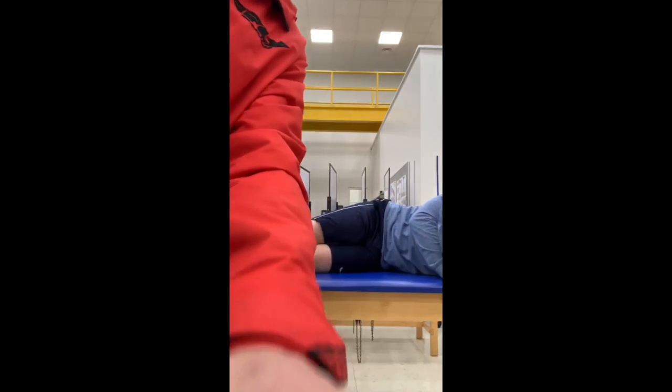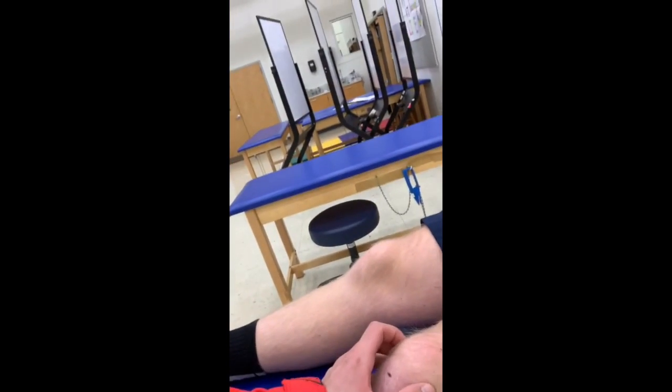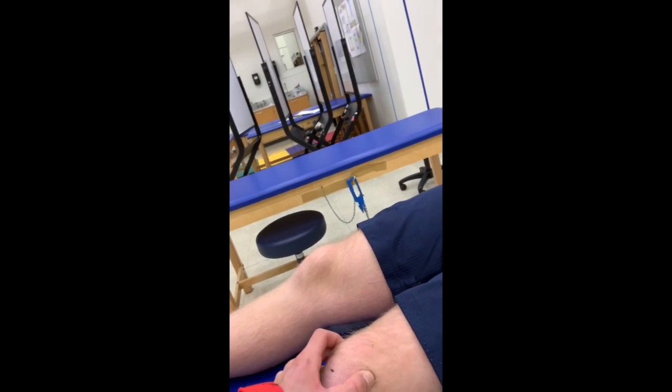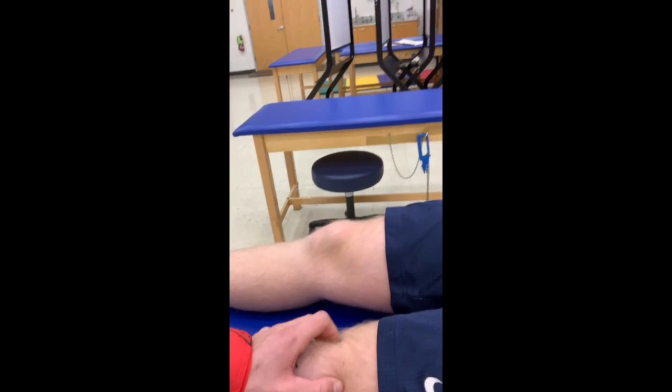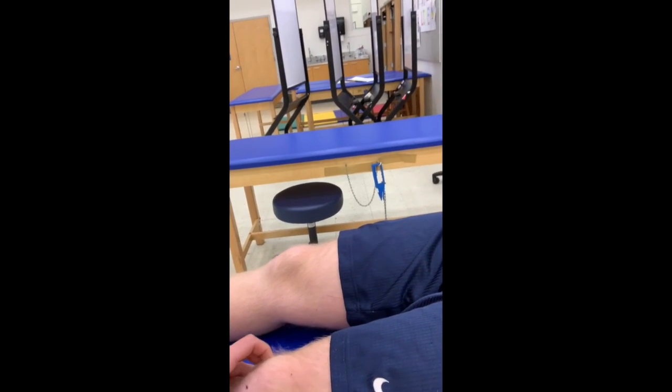Now can I have you roll back over onto your back? And from here, I'll be assessing patella range of motion. So here I have lateral and medial shifting. I have anterior translation of the patella and posterior translation of the patella. So you can really get the joint play going along with it.